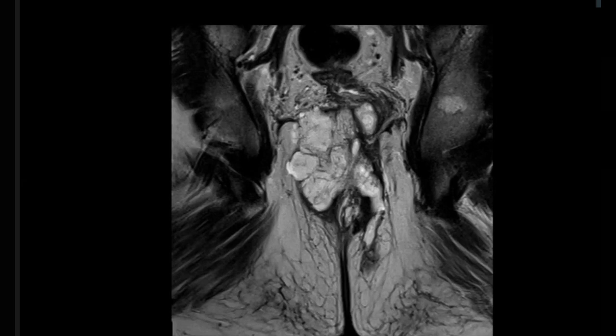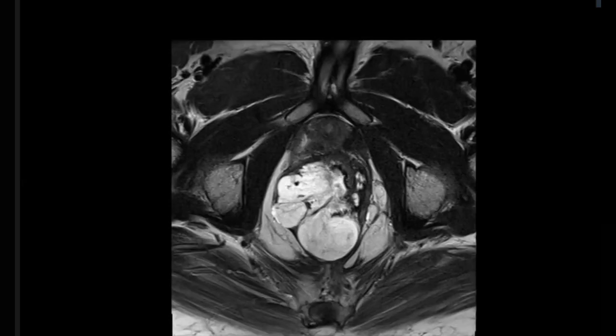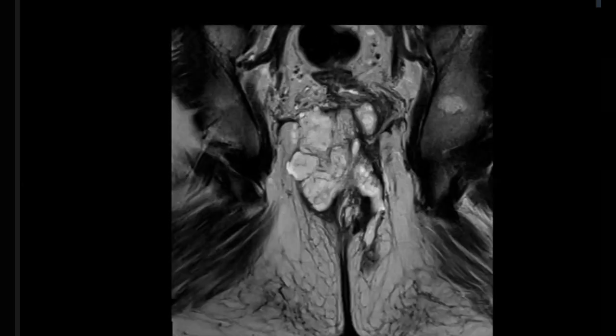There is an enhancing multi-septated hyperintense collection, which is having a mass effect on the rectum, and there is a communicating tract seen going up to the skin.